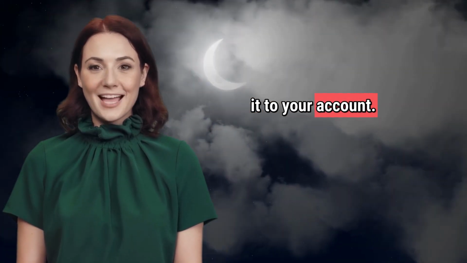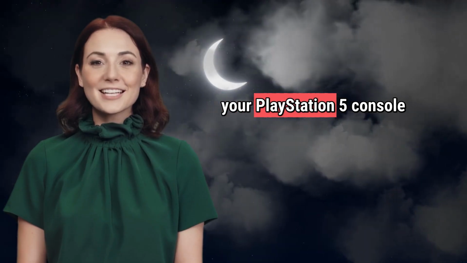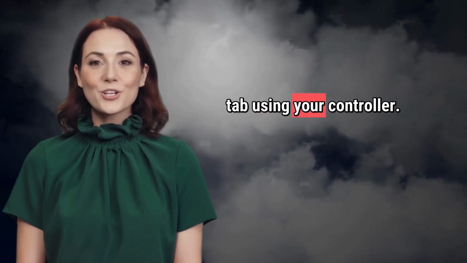Here's how to link it to your account. Step 1. Turn on your PlayStation 5 console and go to the main menu. Navigate to the Media tab using your controller.